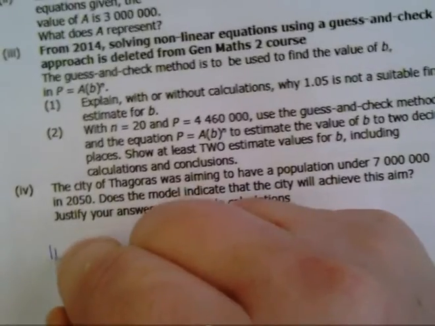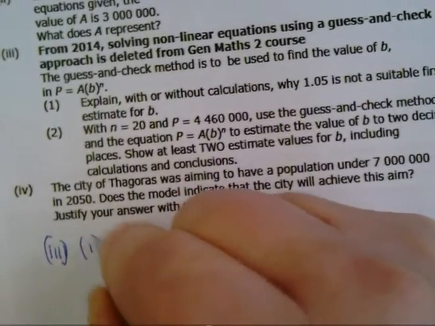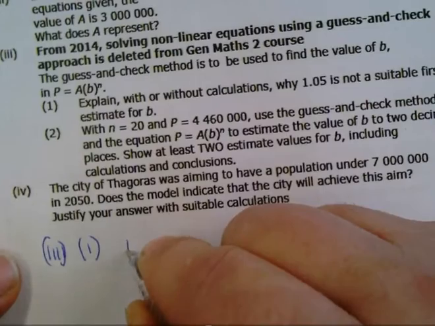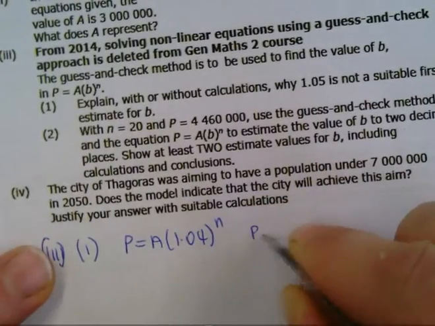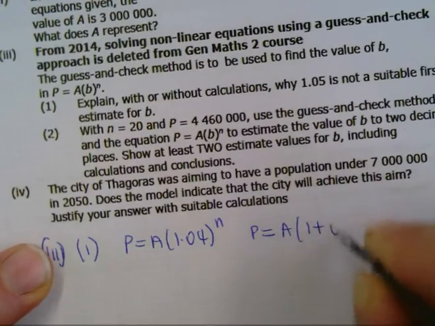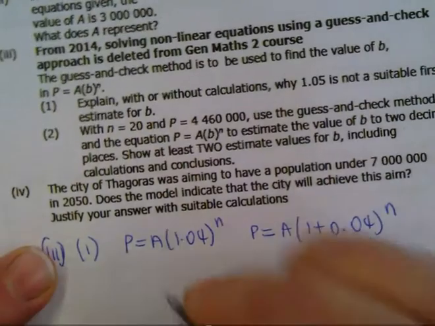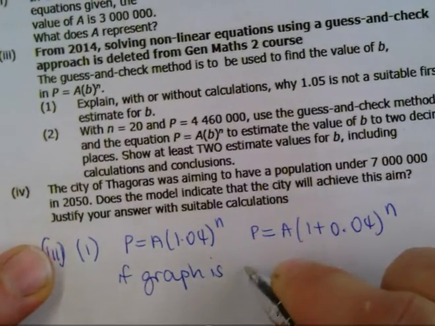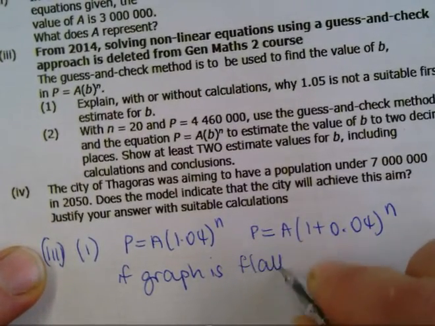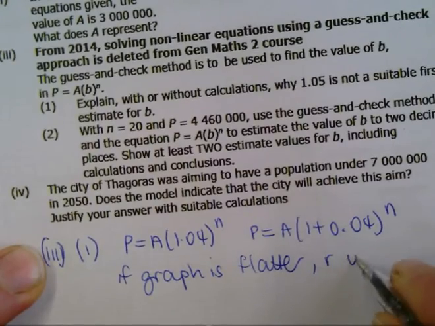So if you look at part 1, you've got P equals A(1 plus 0.04) to the power of N. So if the graph is not as steep or is flatter, R will be smaller.